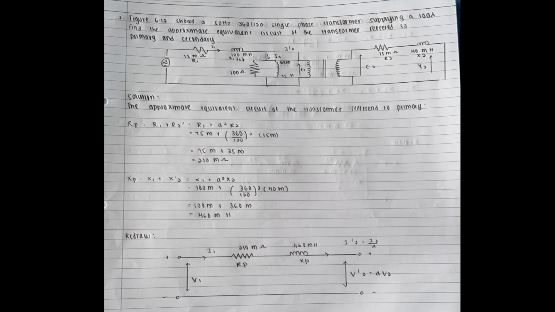And Xp is X1 plus X2 prime. The X1 is 100 m and a squared is still the same, 360/120, and X2 is 40 m, and we will get 460 m ohm. Then we redraw the answer.